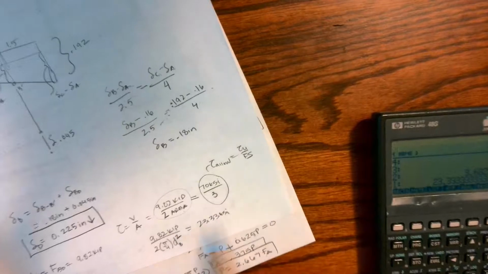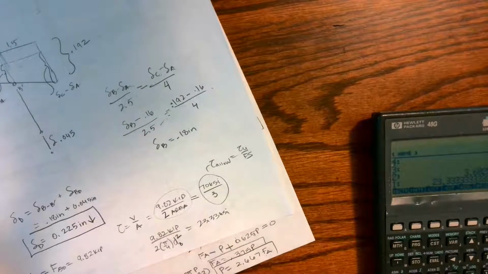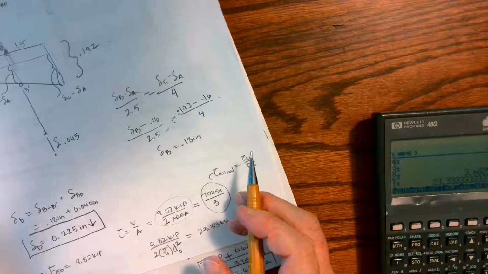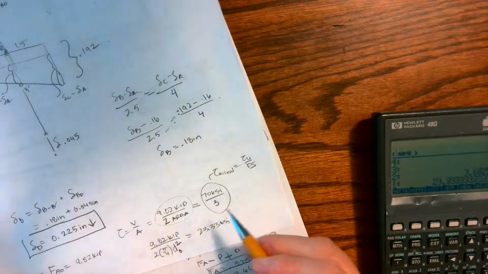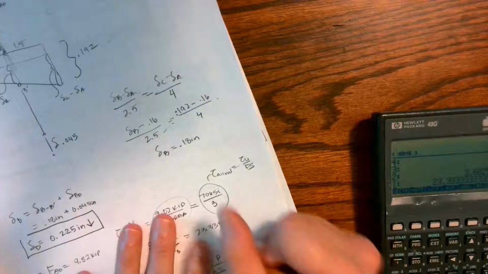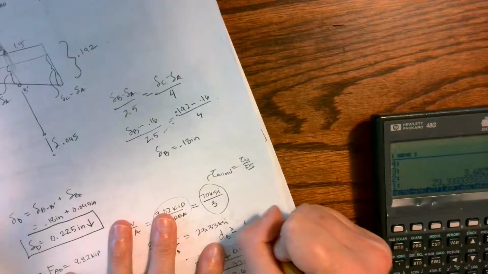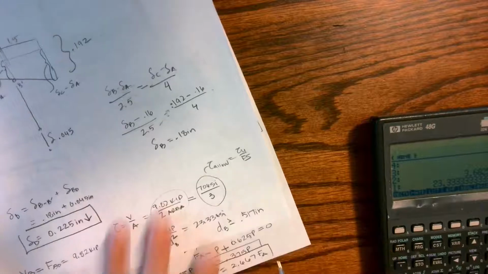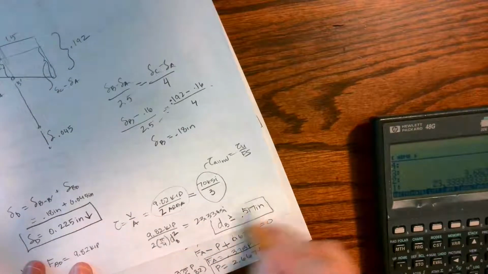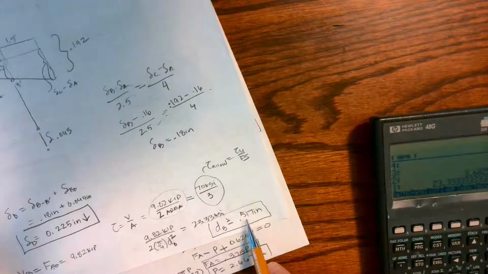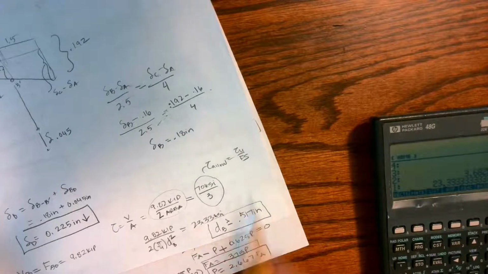So I have units of kips over KSI, that'll give me inches. When I work through the algebra, I get that the diameter of my pin at C has to be greater than or equal to 0.517 inches. So it has to be larger than that. I'm not going to round down to 0.5. 0.5 is not big enough. I would have to round up to like 0.6. And there you have it.